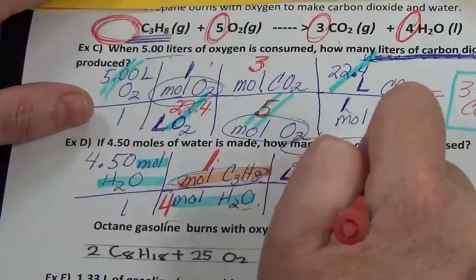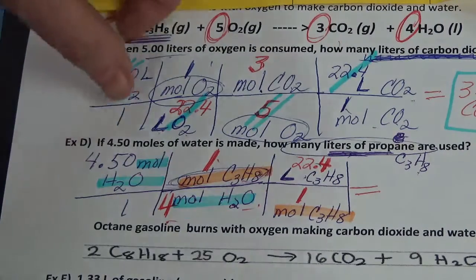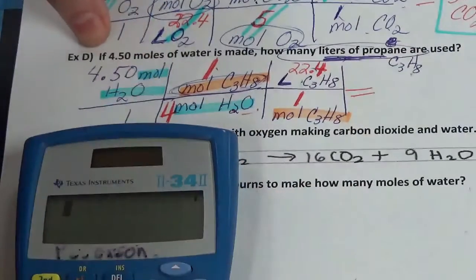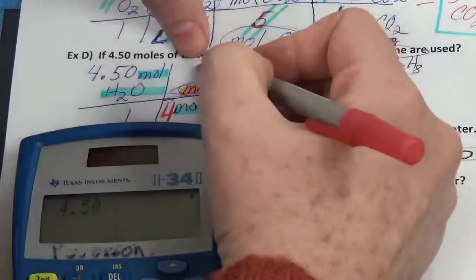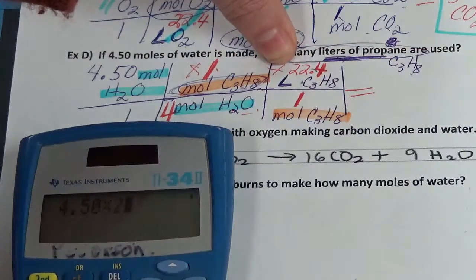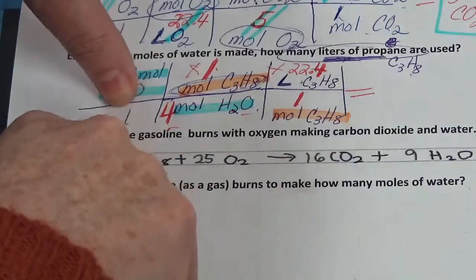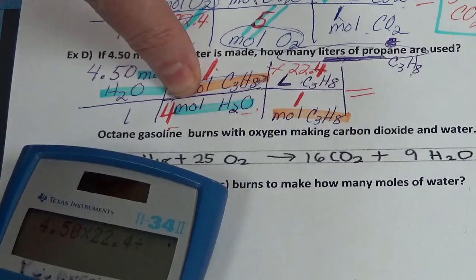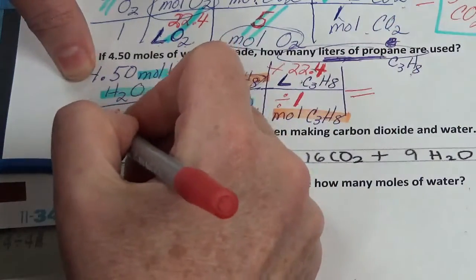That means we're ready to calculate. And again, I'll point to it as I do it in the calculator. So 4.50. Okay, I can skip the times 1, but I have to do times 22.4. Come to the bottom. Okay, I don't really have to divide by this 1, but I must divide by the 4. And again, I don't really have to divide by that 1 either.